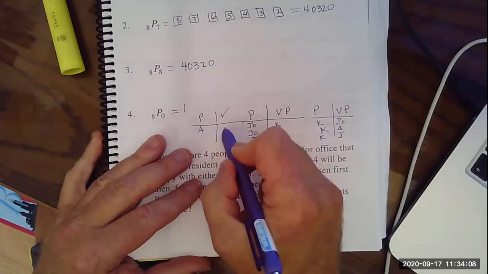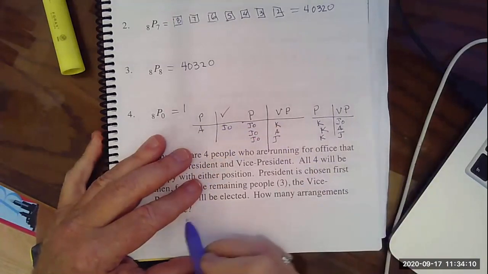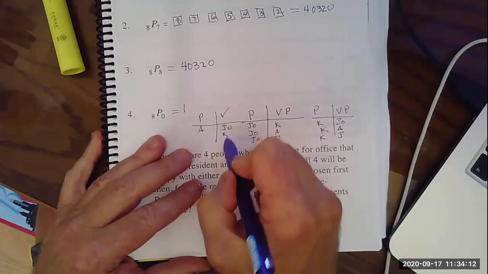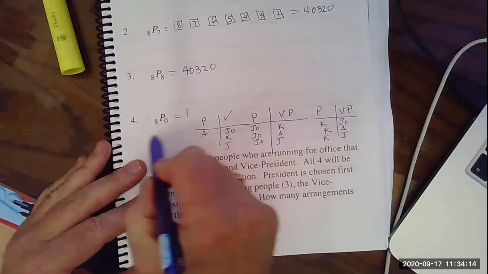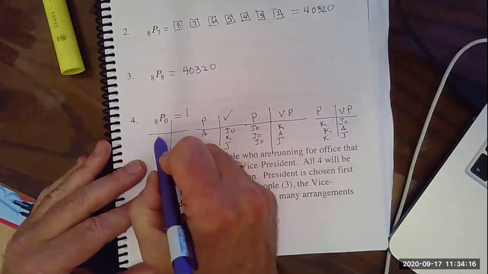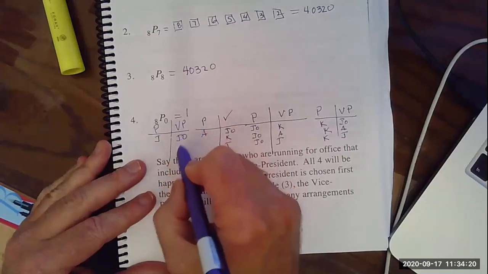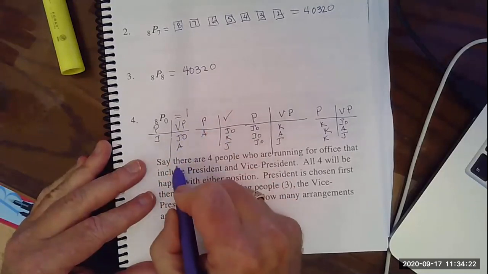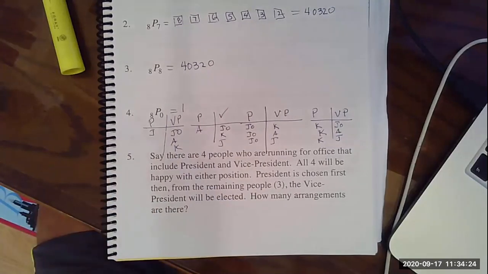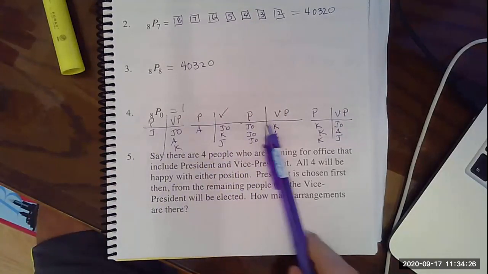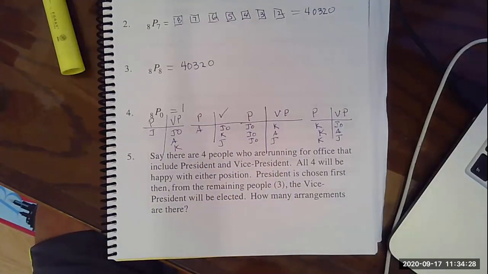Arthur's president with Joe and Caitlin and Jennifer. And finally, Jennifer's president, VP, with Joe, Arthur, and Caitlin. So it appears that there might be 1, 2, 3, 4. 4 times 3 is 12. It appears to be 12. The sample space is 12.